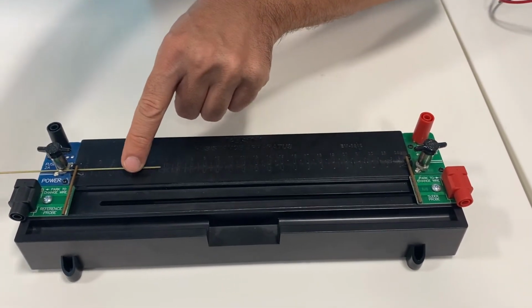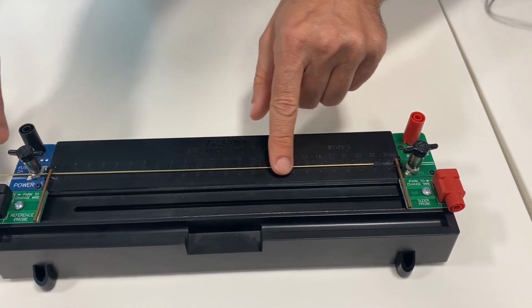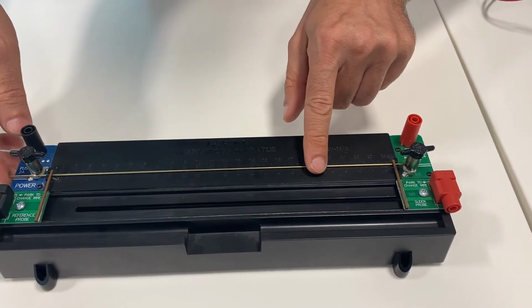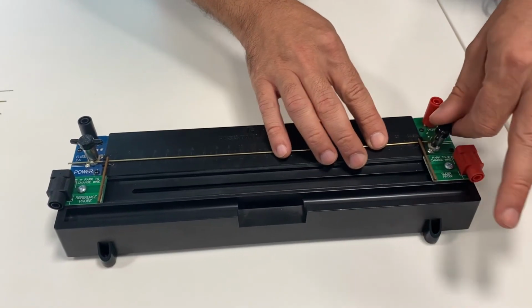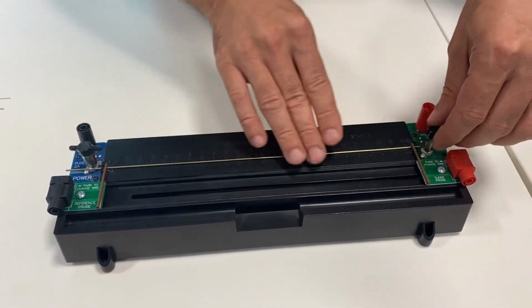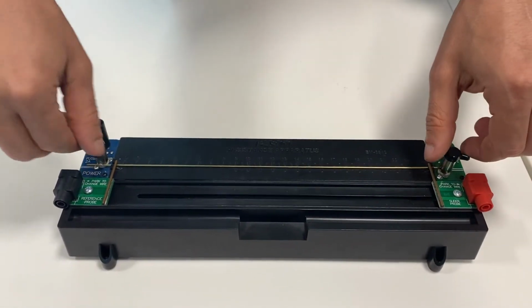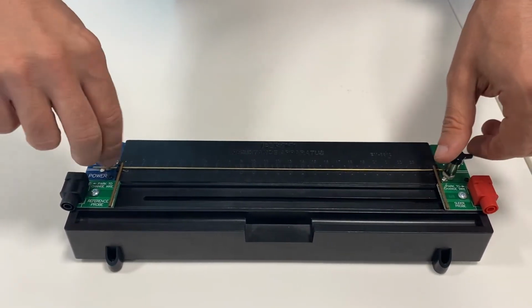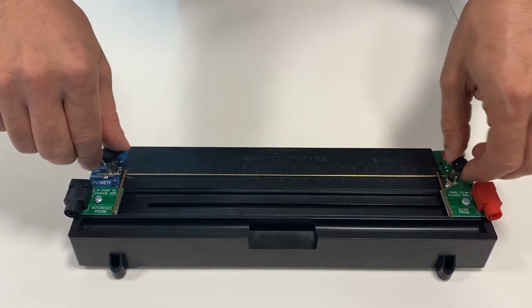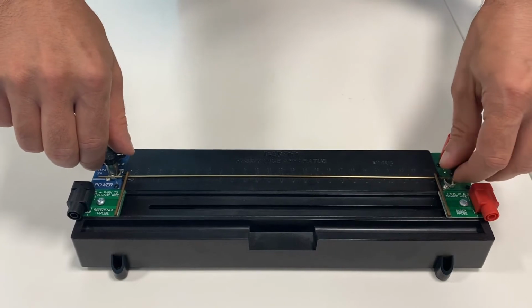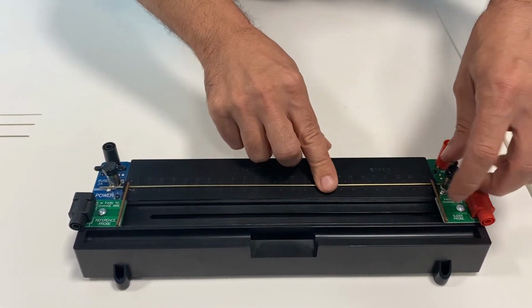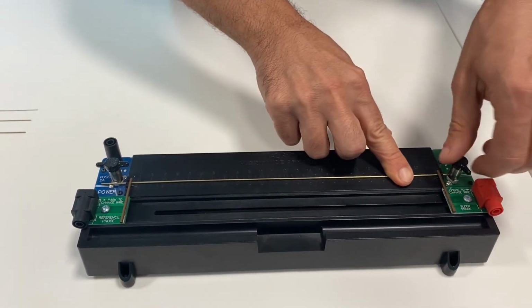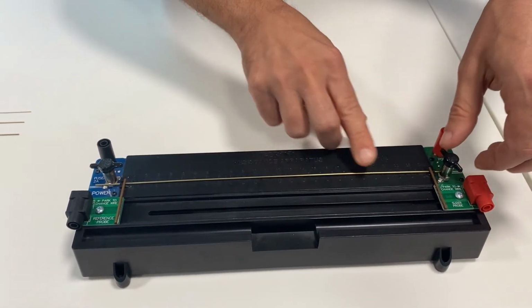Notice how it goes in very smoothly and easily without any resistance. If you feel any resistance, this means that something is wrong. Maybe you have to undo the screw even more a little bit. Then you simply screw these, just make them snug. Do not over tighten them because this will deform the wires. Okay, make sure that the wire is straight and nice.